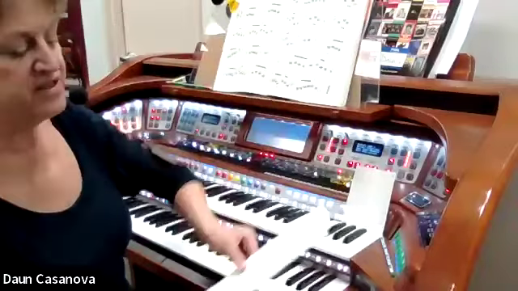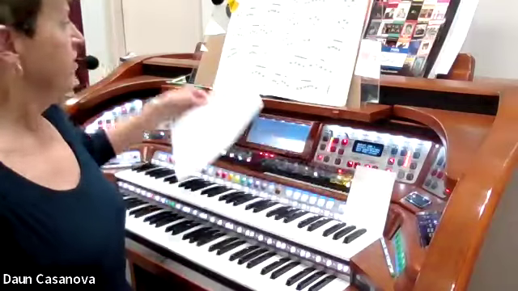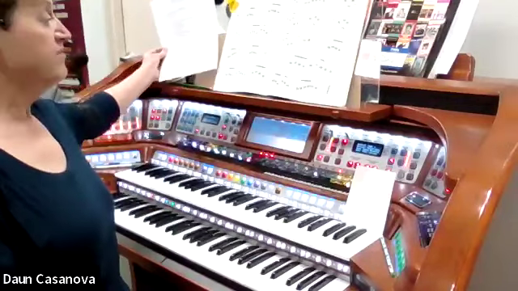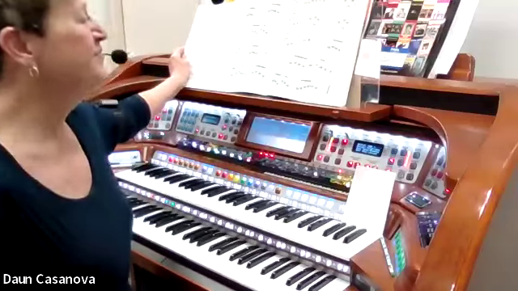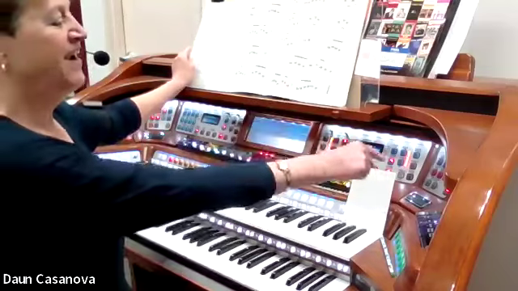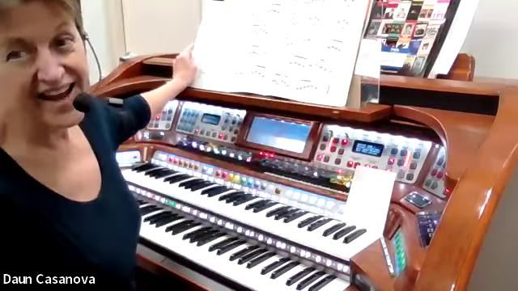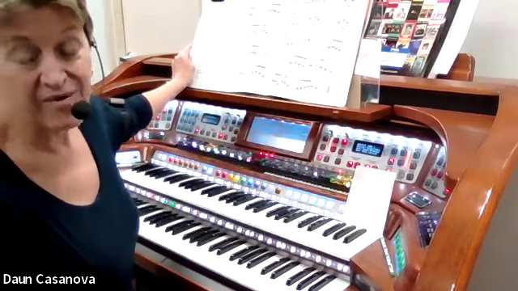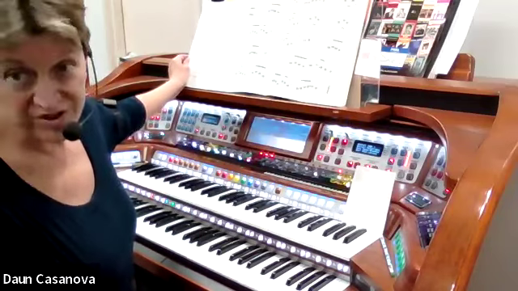Now, the preset sheet is there to help you learn some things about your instrument. If you don't want one of those or you don't have a way to make presets, don't worry. You can pick a rhythm and go, and you can add some things by adding a harmony or adding some strings and make your song sound fabulous with just some simple one button pushes.